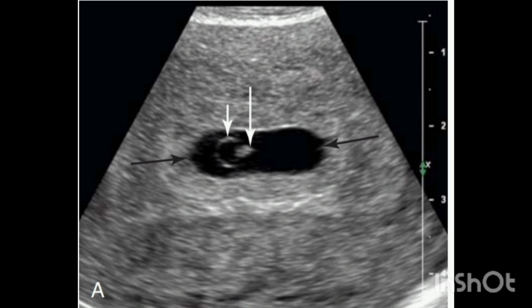To summarize, early ultrasound findings are vital for confirming the presence of a viable intrauterine pregnancy. The gestational sac marks the first sign, followed by the yolk sac and early embryo, which help us assess the health and progression of the pregnancy in its initial stages.